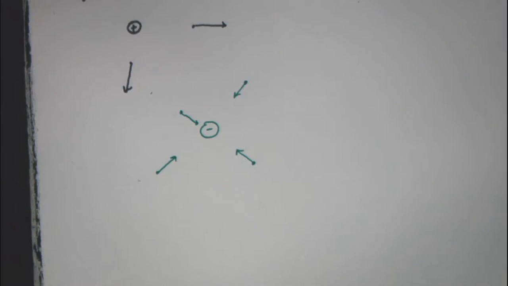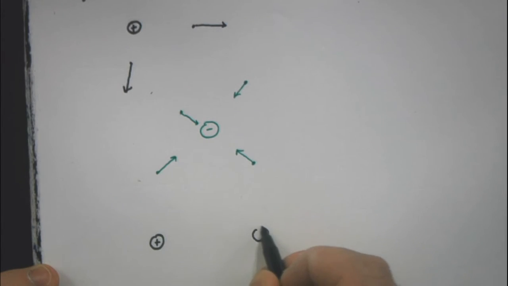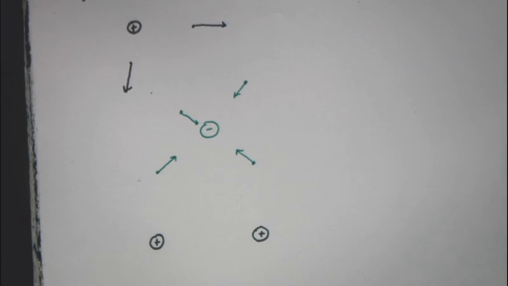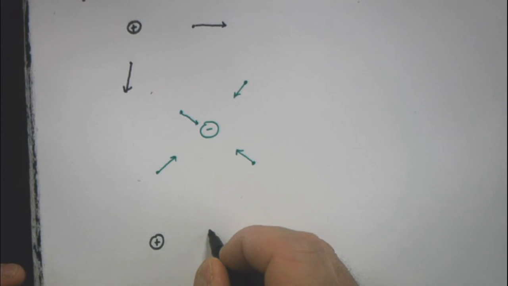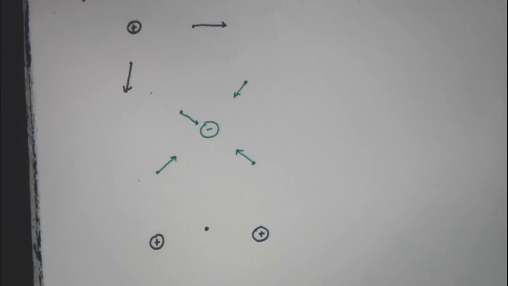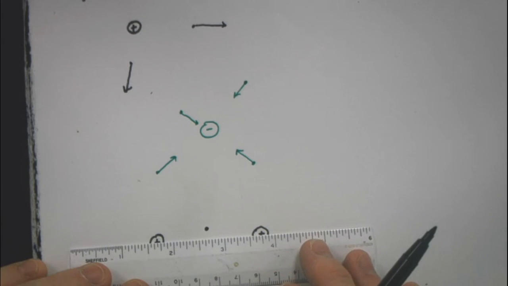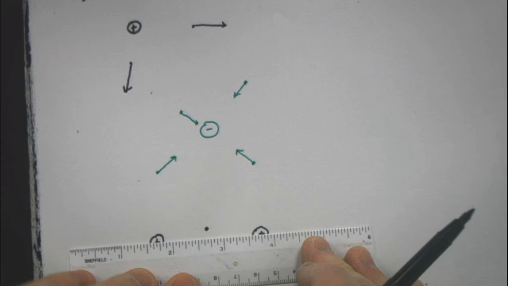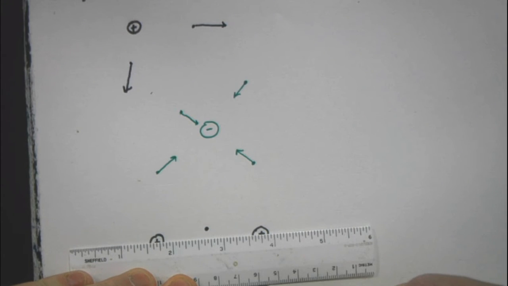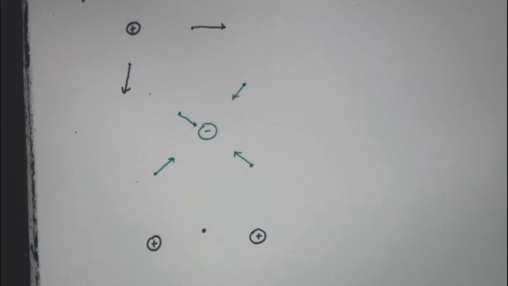So what if we have a positive charge and a positive charge? What is going to happen to a test charge that's right here? It's going to stay there. Mind you, I intentionally drew this right in the middle this way, but not this way.